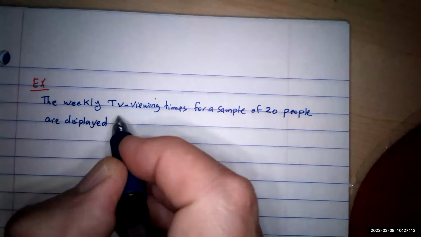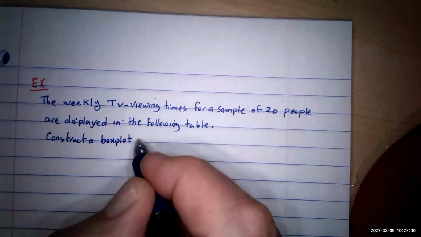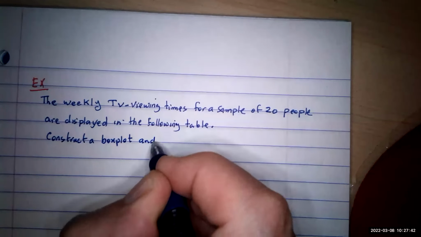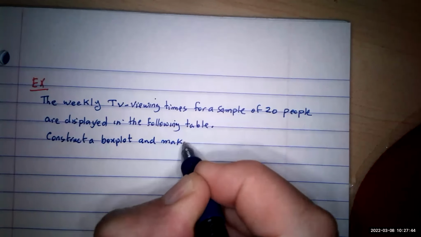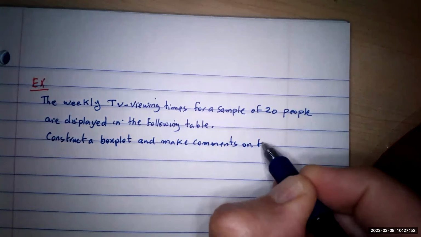We would like to construct a box plot and make comments regarding the distribution.